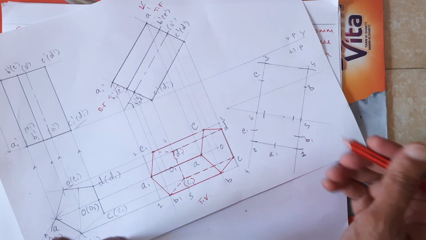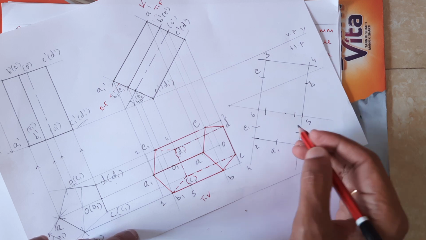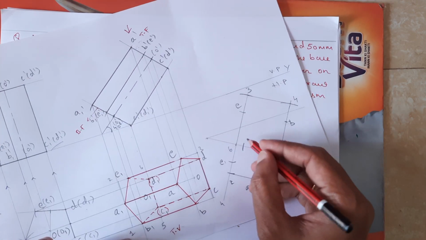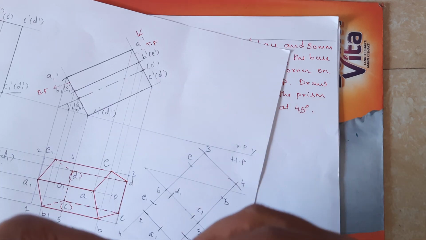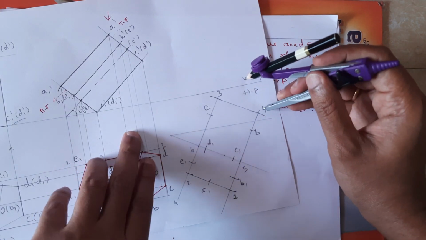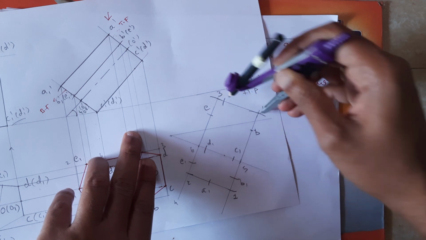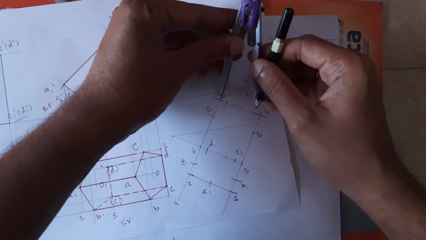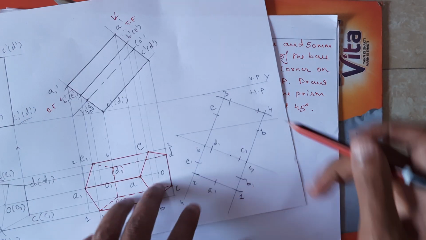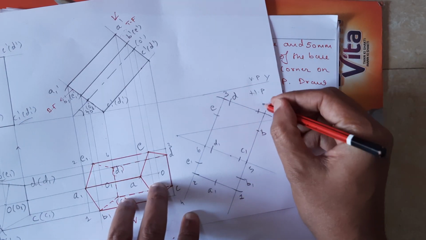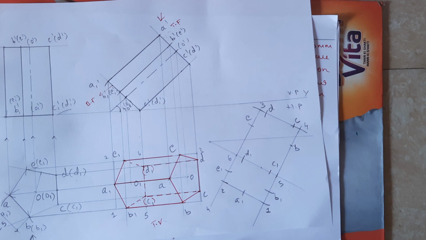So this will be D1 and C1. In the same way, locate D and also C. See, this is D and this one is C.